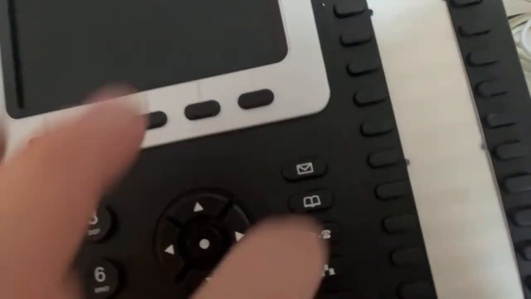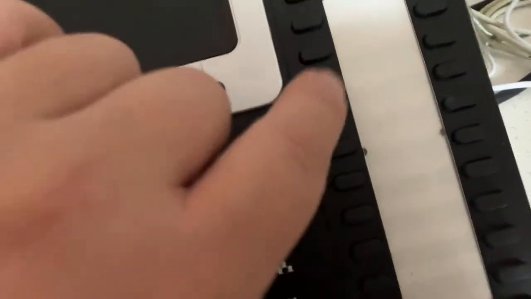Over here, these are feature buttons, what they call in the phone world busy lamp fields. The reason it's called a lamp is because it predates LEDs. So your assistants, your coworkers, or a call park setup would be set up through here.